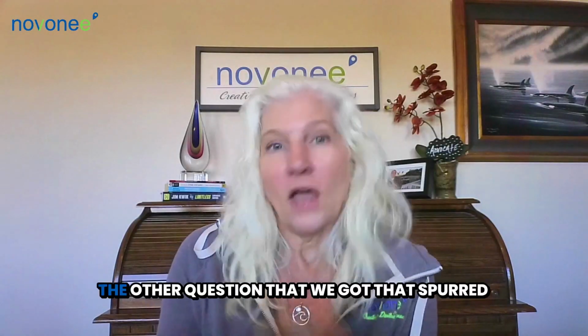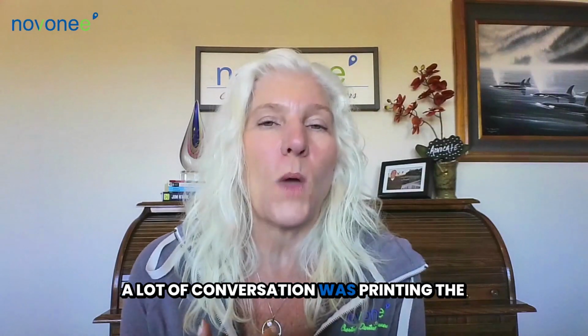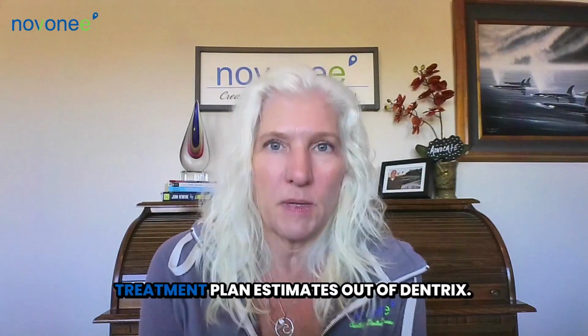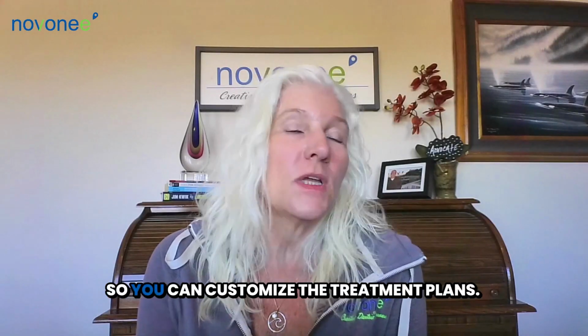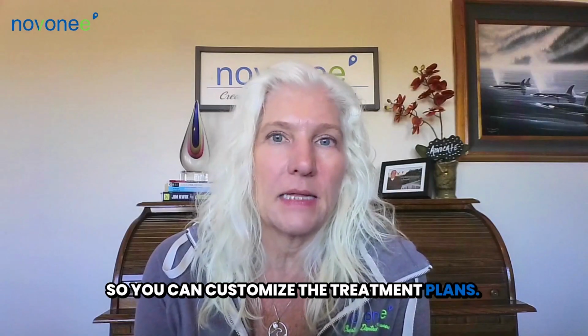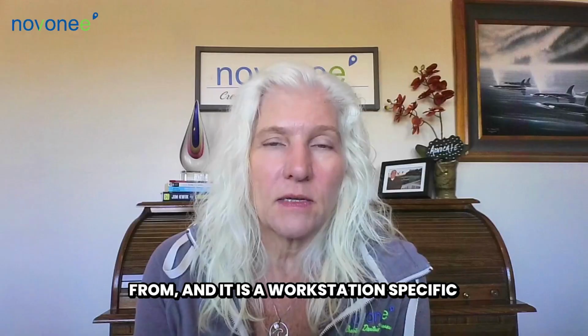The other question that we got that spurred a lot of conversation was printing the treatment plan estimates out of Dentrix. And so you can customize the treatment plans and it is a workstation specific process.